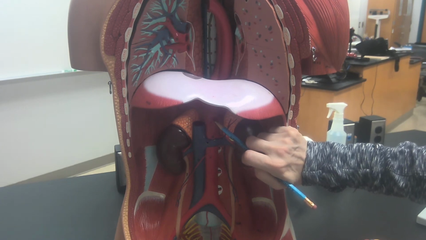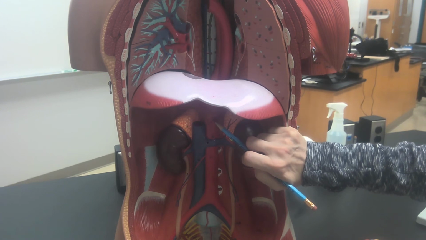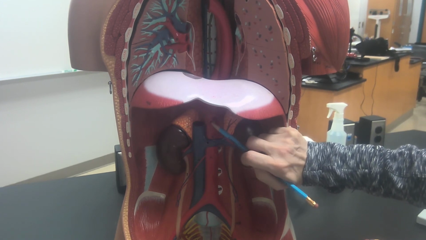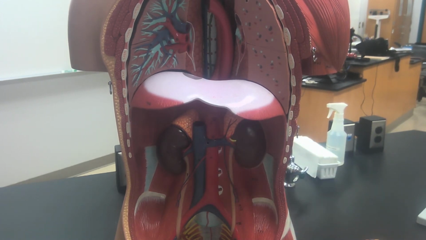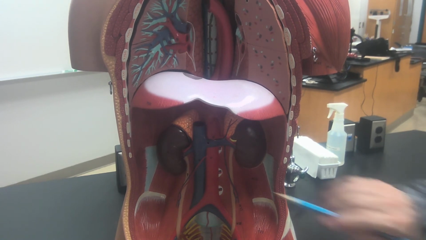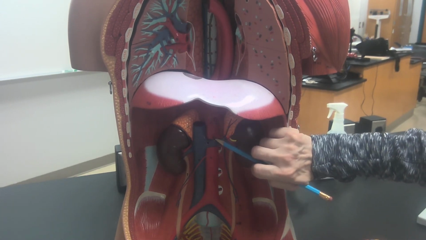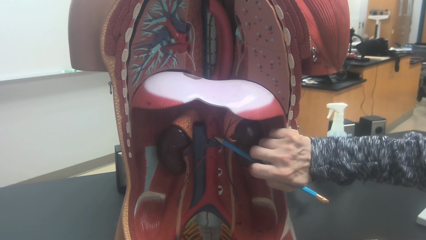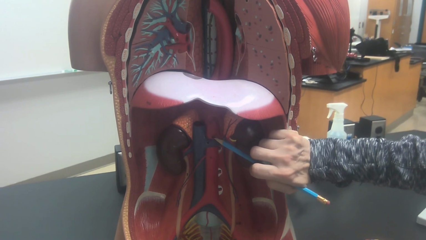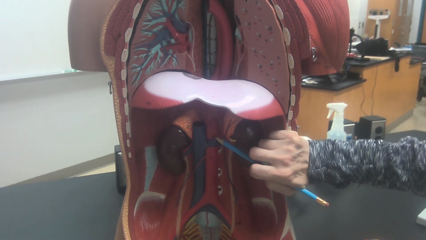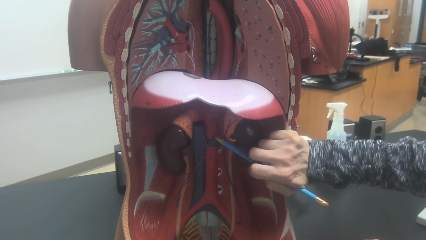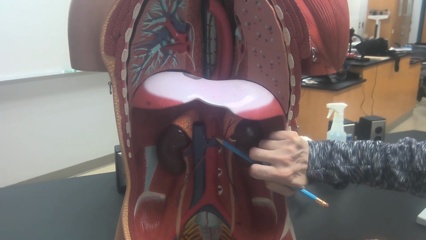The celiac trunk will deliver blood ultimately to the liver and the stomach and the spleen because it does branch into the hepatic and the gastric and the splenic arteries. The next branch that you see right there, that is the superior mesenteric artery. The superior mesenteric artery delivers blood primarily to the small intestine.